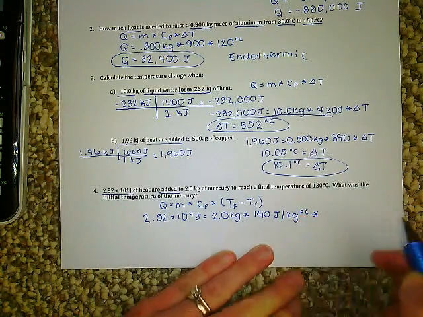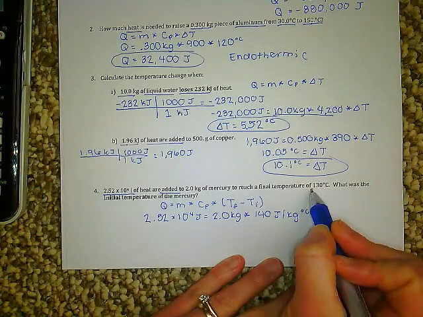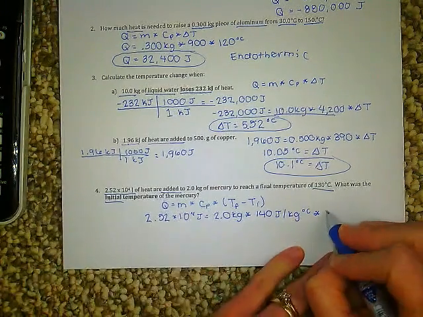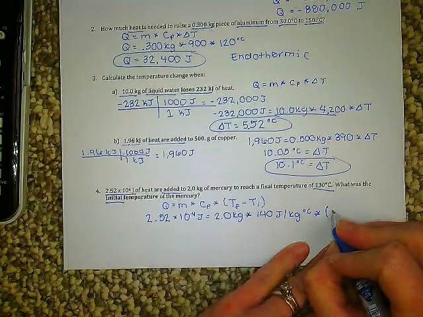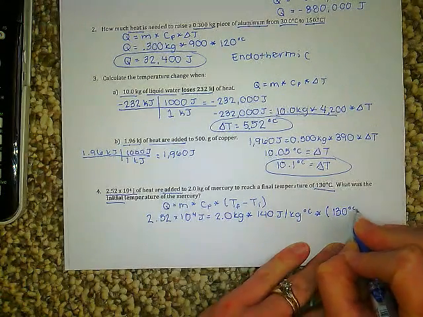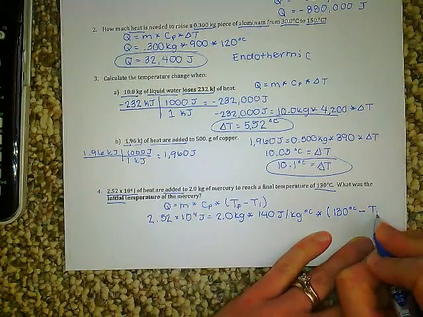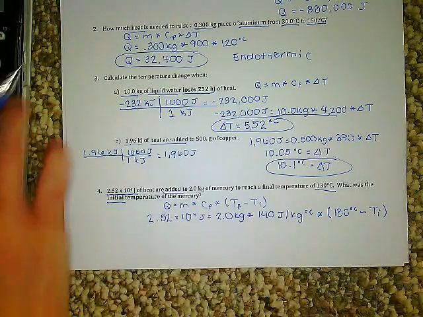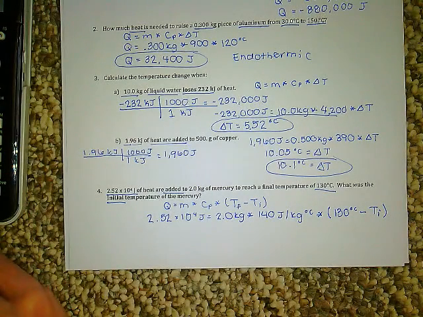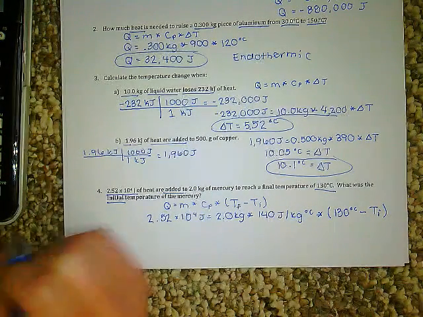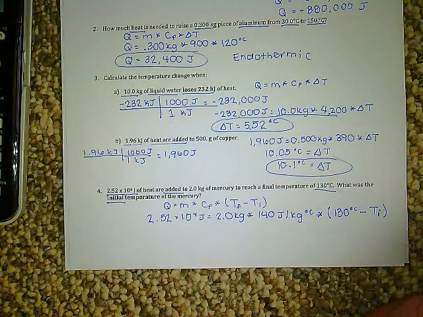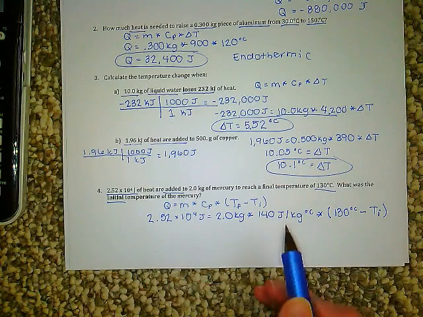And that is in joules per kilogram degrees Celsius. Times, here it tells me the final temperature is 130, and it's asking me for the initial temperature, which is why I wrote it like that. So my final temperature is 130 degrees Celsius minus the initial temperature that I'm looking for. And this will become important actually on Monday when we do lab number 1 over specific heat.